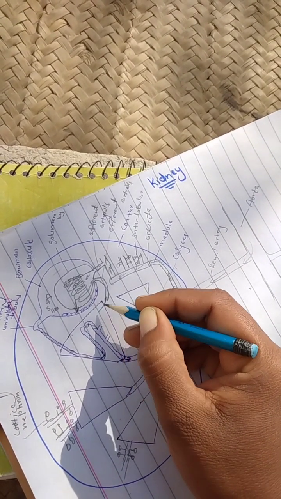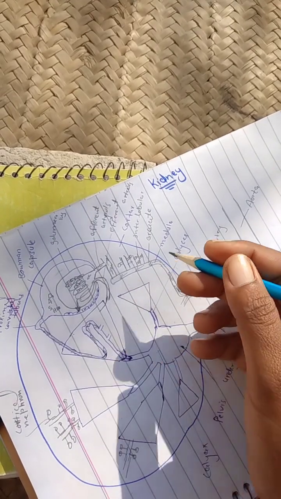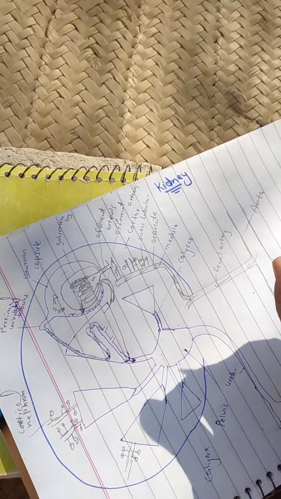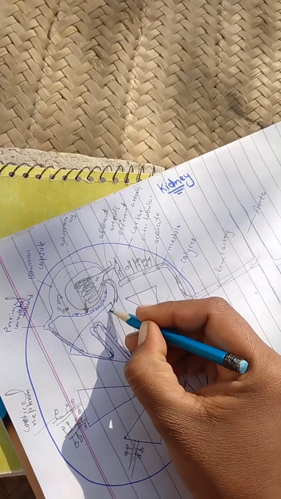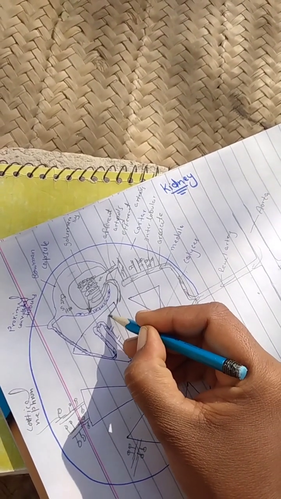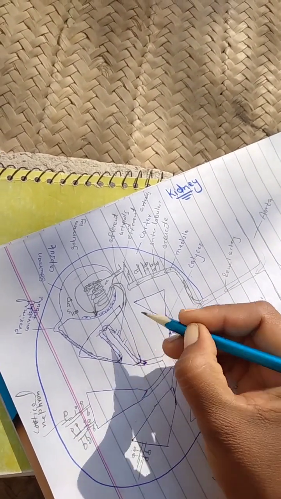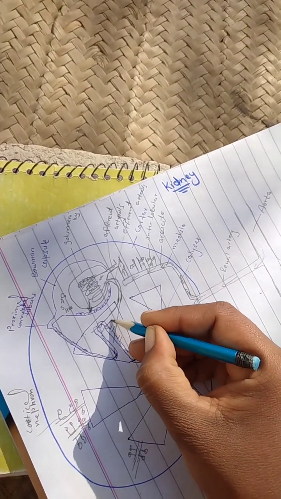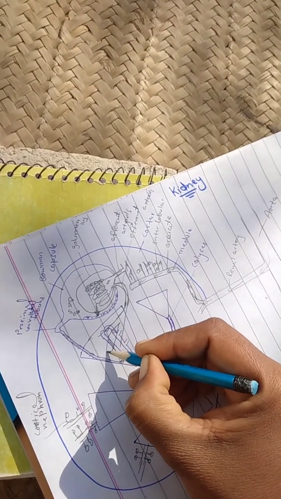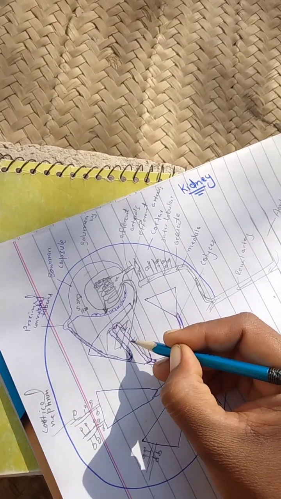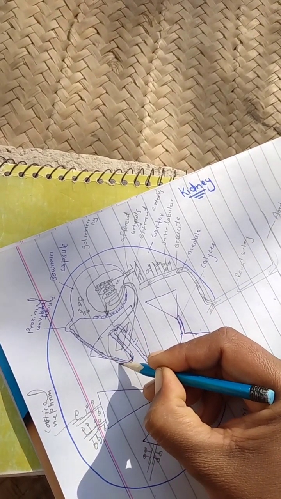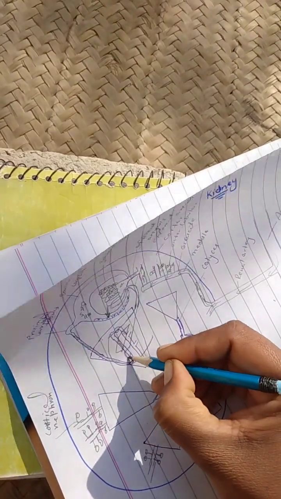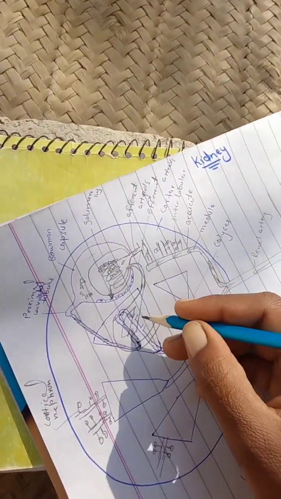and these efferent arterioles divide into the peritubular capillaries.